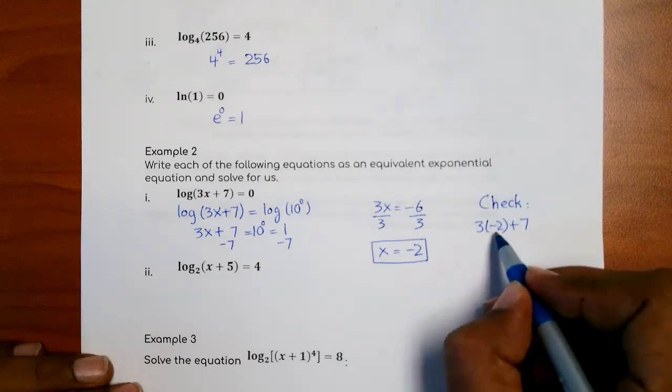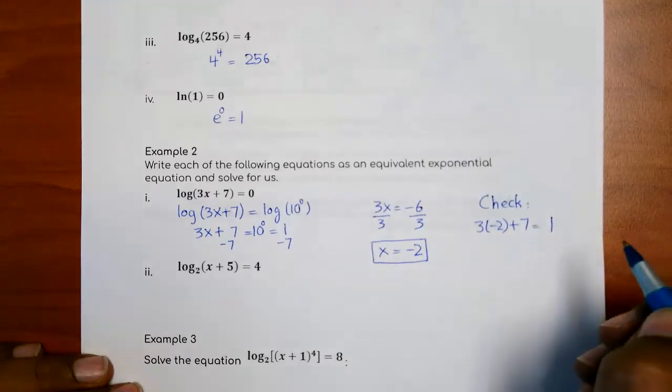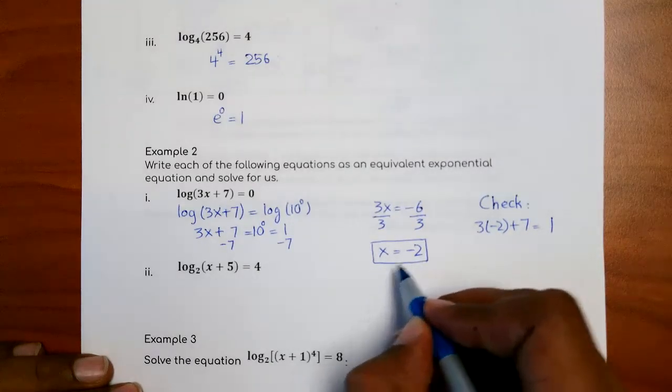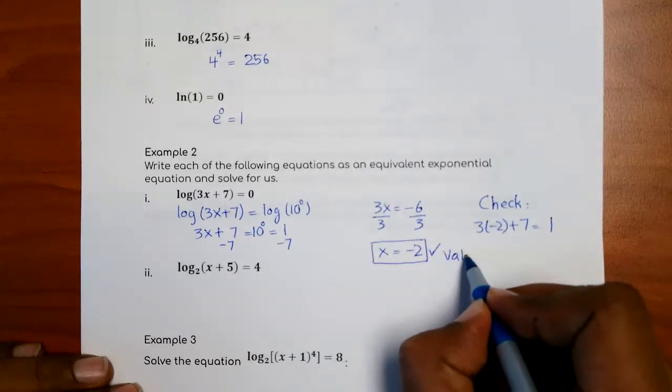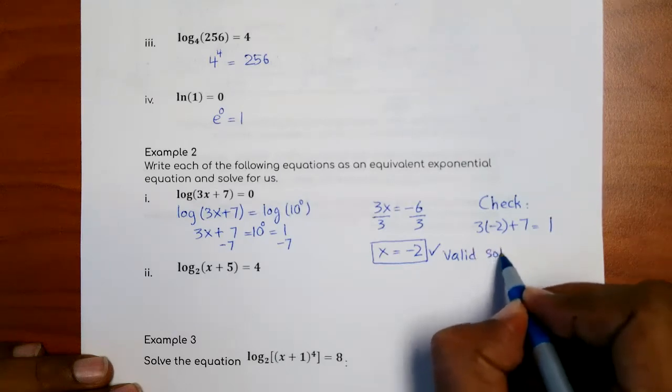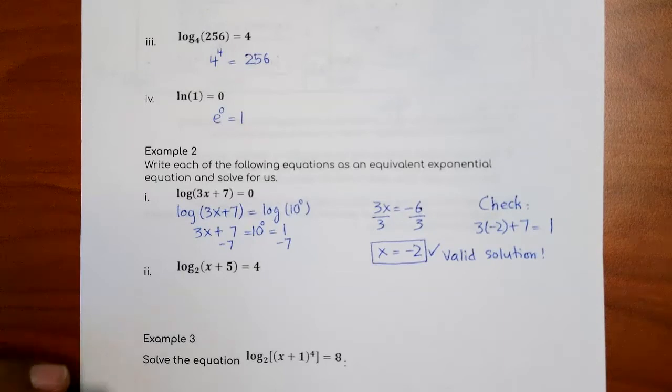So 3 times negative 2 is negative 6, plus 7 is 1. So it's a positive number, so we can say that yes, this is a valid solution. So I will just write it as valid solution. A valid solution is exactly opposite to an extraneous solution.